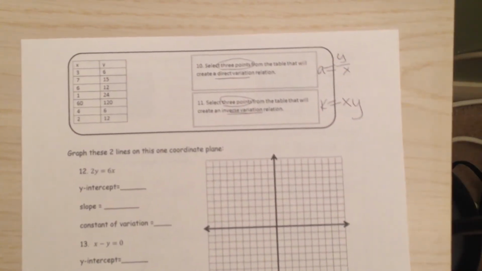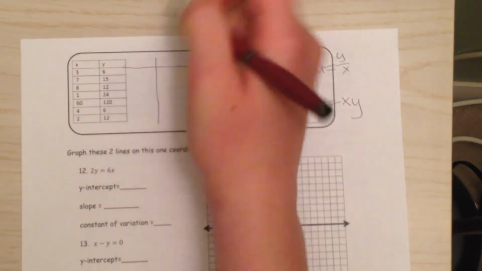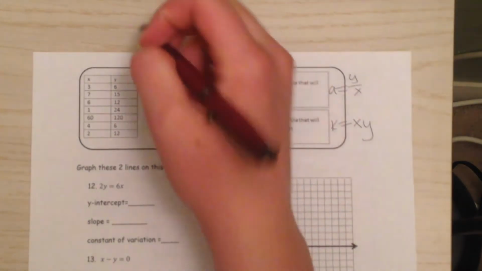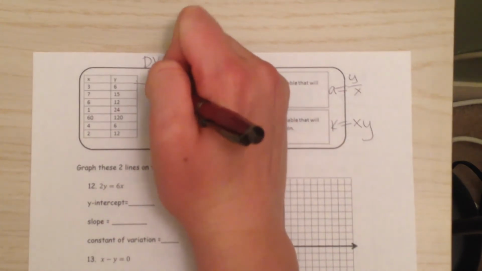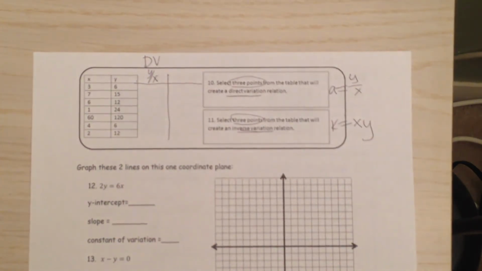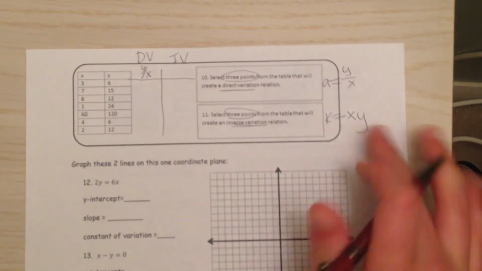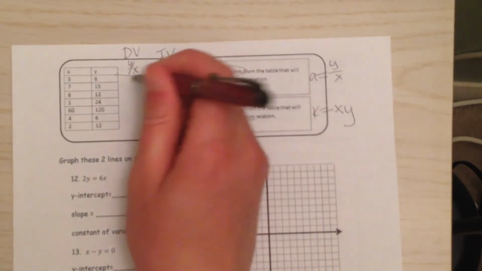So I'm going to set up a nice little table over here, kind of extend the one that's already there. In that first section, I'm going to test for direct variation by taking every y value and dividing by the x value. In my second section right there, I'm going to check for inverse variation, so I'm going to take every x and multiply by the y. So let me see what I have.